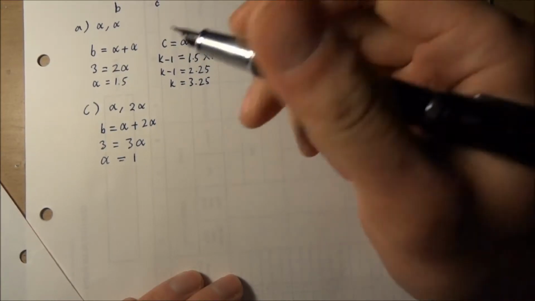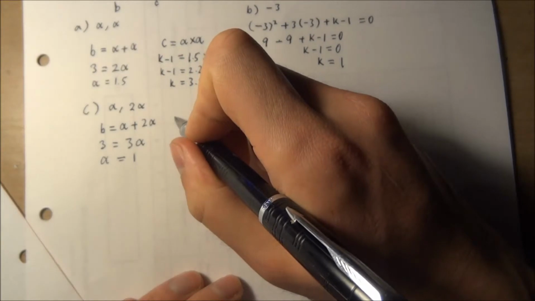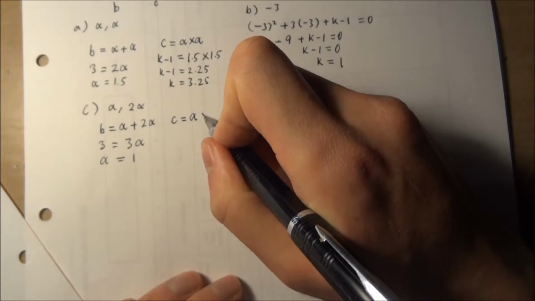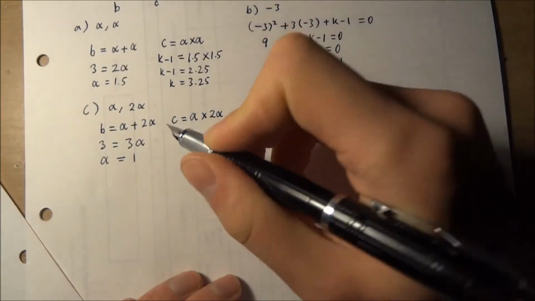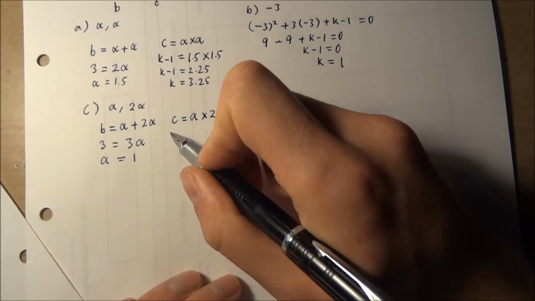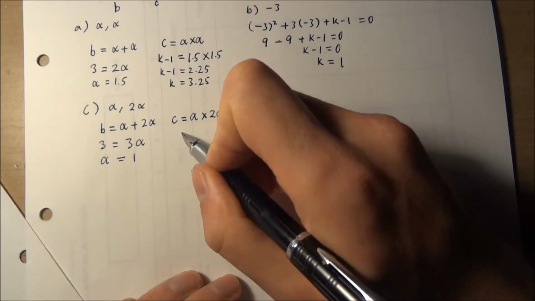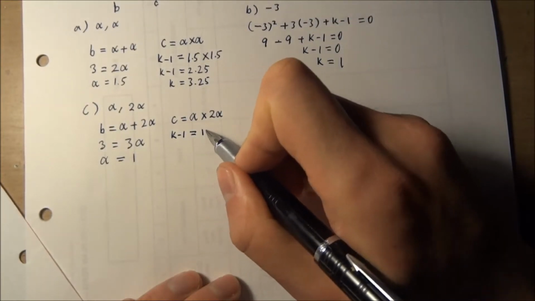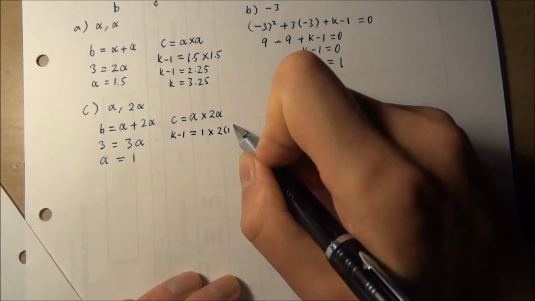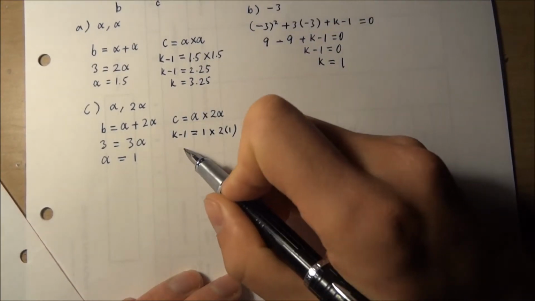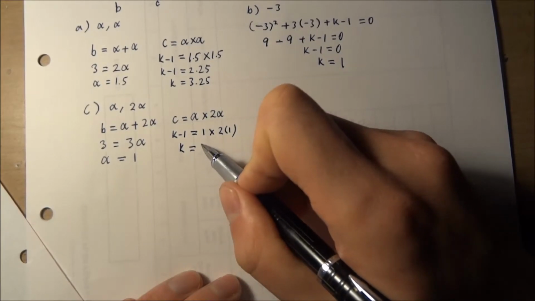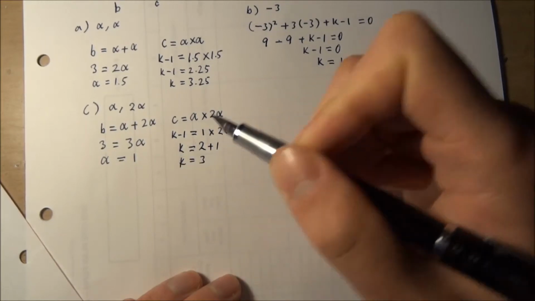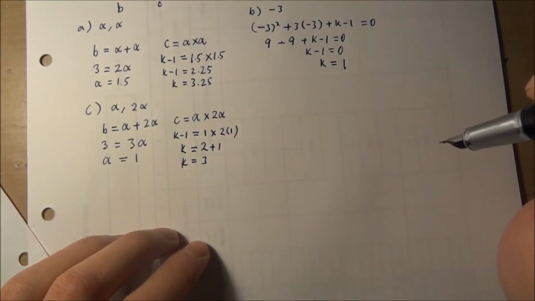Now, for the products of the roots, C equals alpha times 2 alpha, which in this case, it's k minus 1 equals 1 times 2 times 1. So k equals 2 plus 1, k equals 3. So in this case, k equals 3.